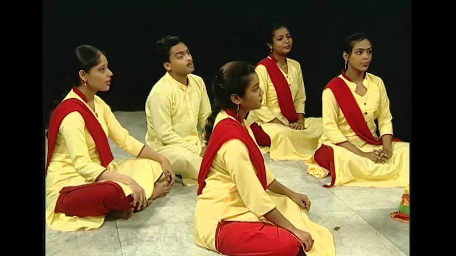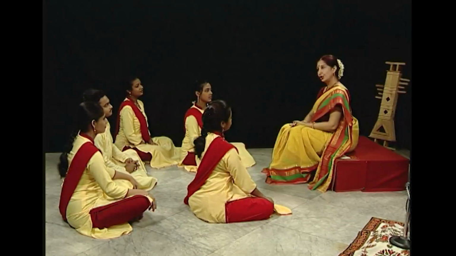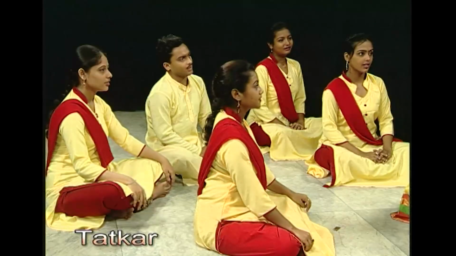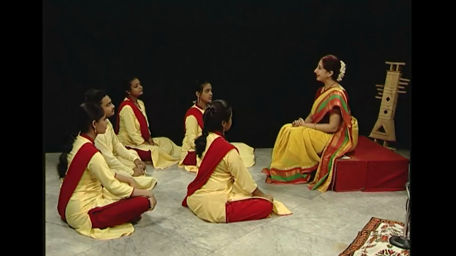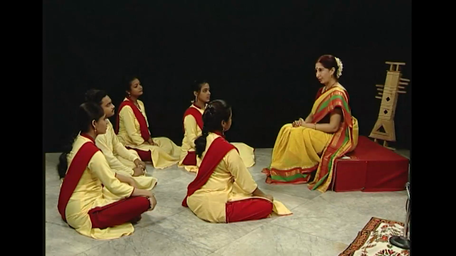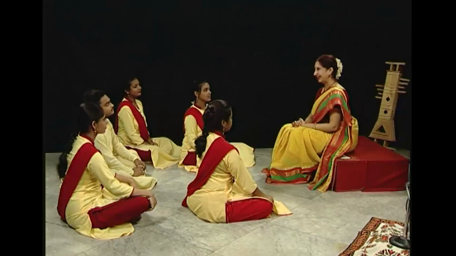What is recitation of rhythmic syllables called in Kathak? Padhant. Good, Padhant. And what is footwork called? Tatkar. Yes, Tatkar. What is tempo or speed called in Kathak? Lay. Yes, and variations in tempo? Laykari. Good, Lay and Laykari.